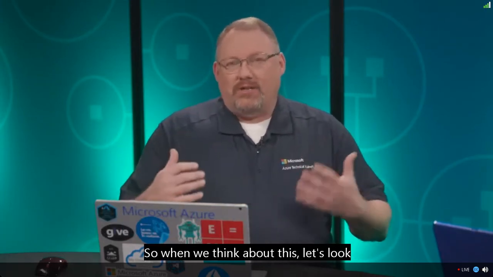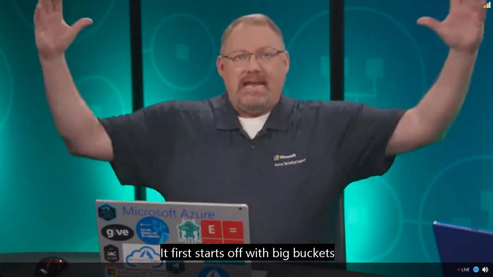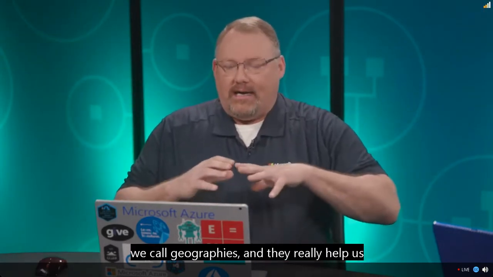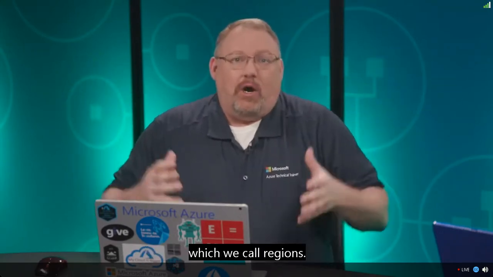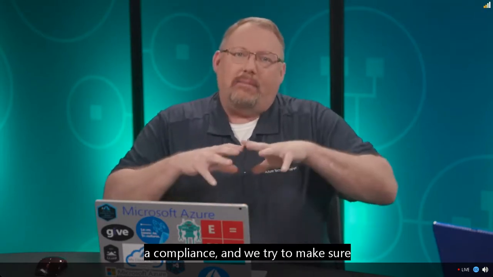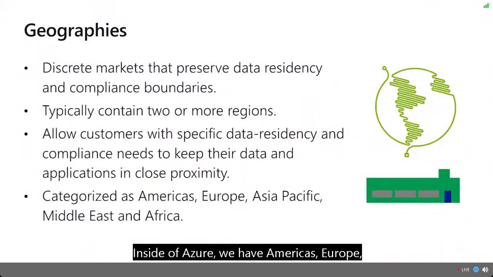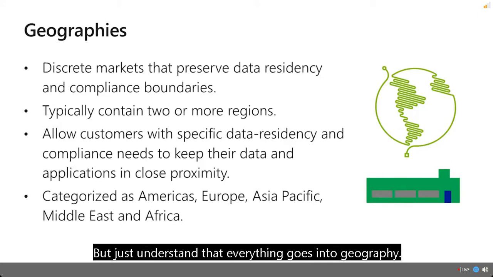So when we think about this, let's look at the core Azure architectural components and how we design our data centers. It first starts off with big buckets we call geographies, and they really help us contain our different data center areas, which we call regions. And the good thing about this, we set up our geographies from a data residency and compliance perspective, and we try to make sure that all the applications and everything that run in those geographies are all closely related by their regions. Inside of Azure, we have Americas, Europe, Asia Pacific, Middle East, and Africa, where we store all of our regions inside of it. So we have this big geography, and this is something we design at Microsoft. You as our customers don't worry about this, but just understand that everything goes into geography. And inside the geographies, we have our regions.